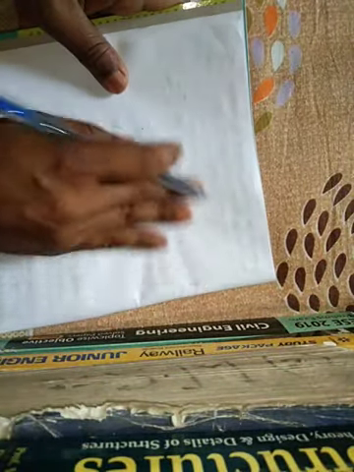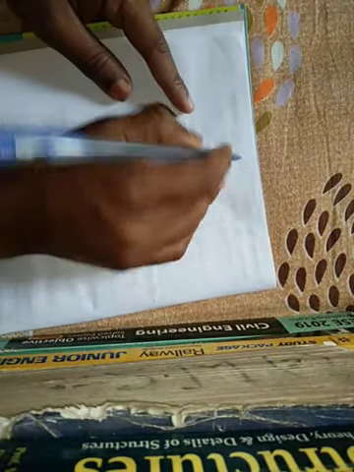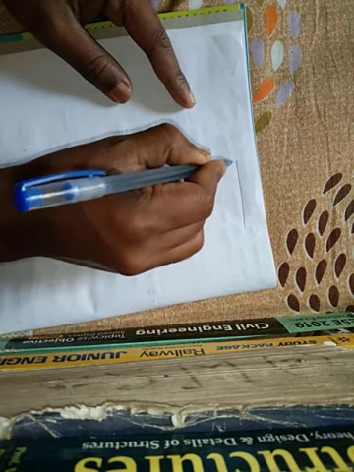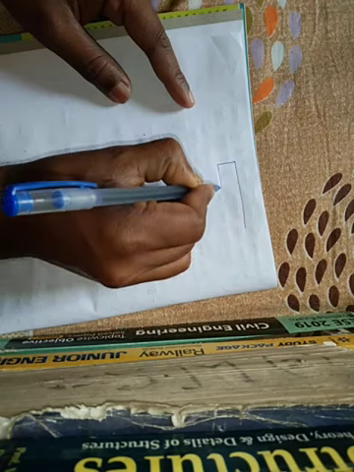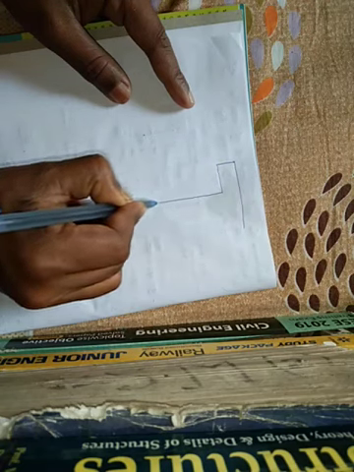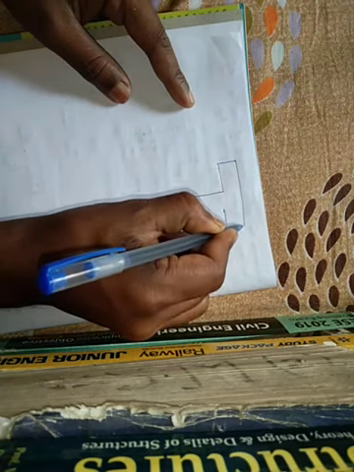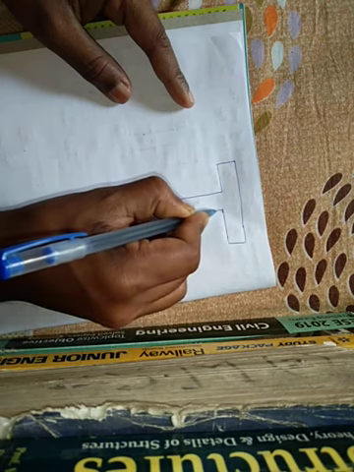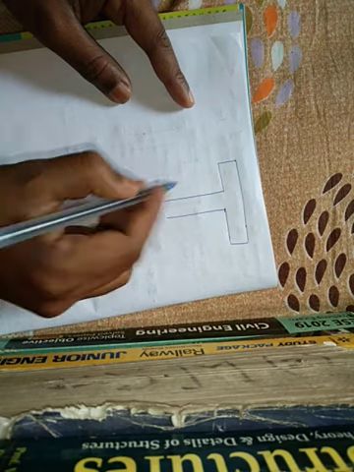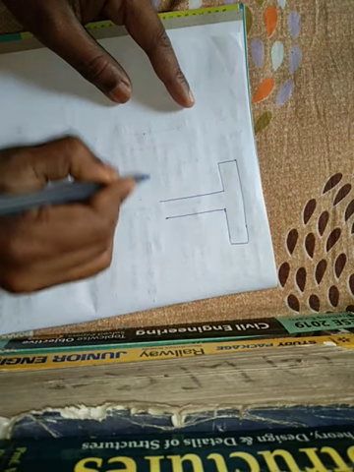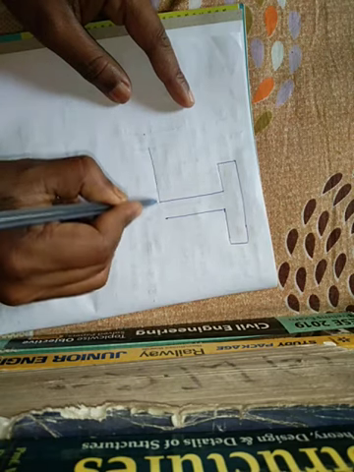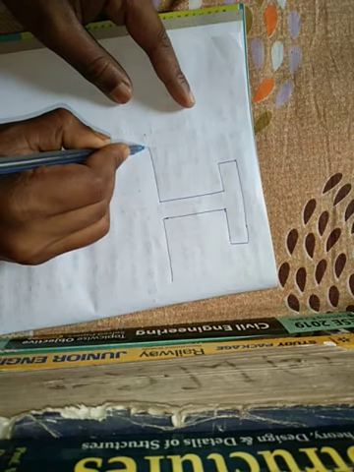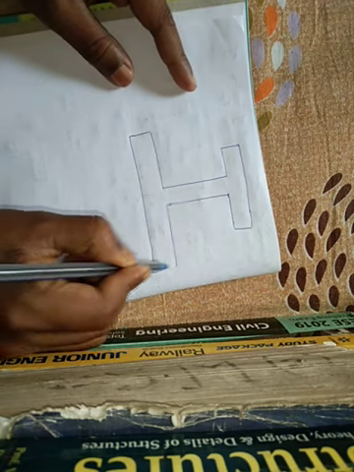So we find the CG of the I section is equal to 69.78 from the base. Let me draw the section, I section.